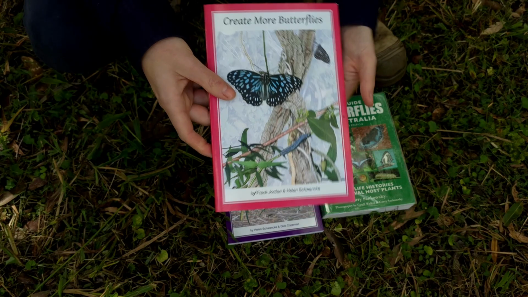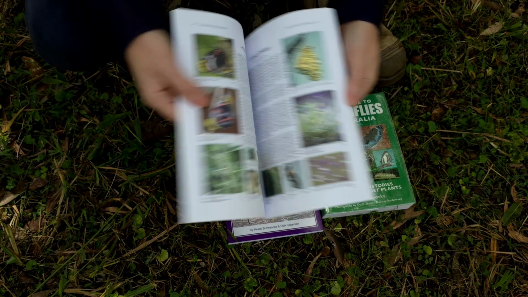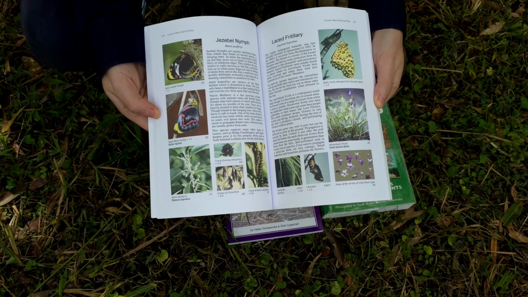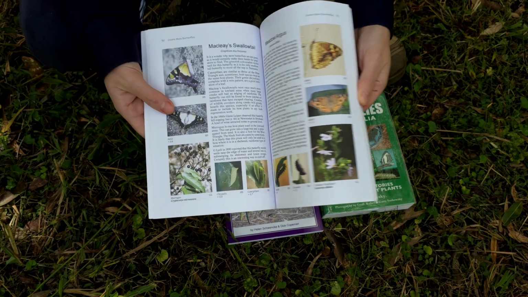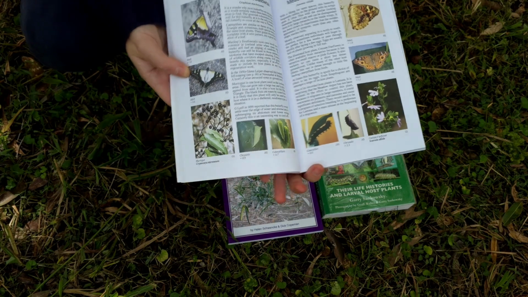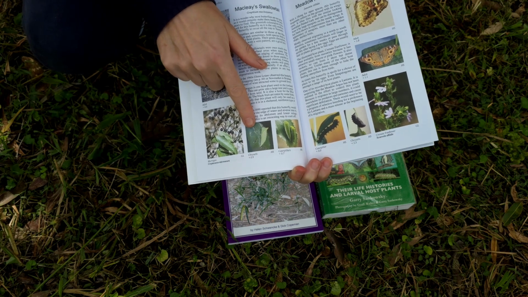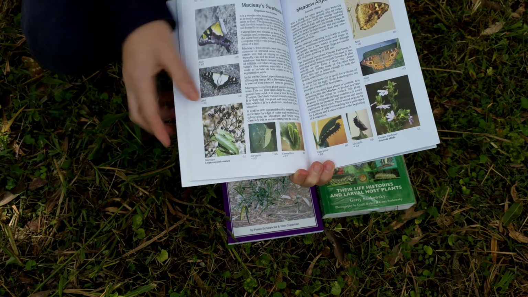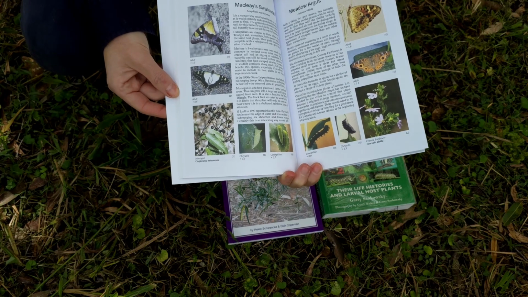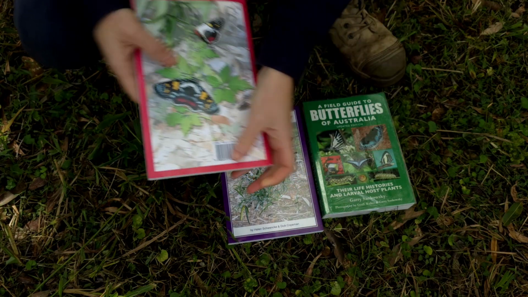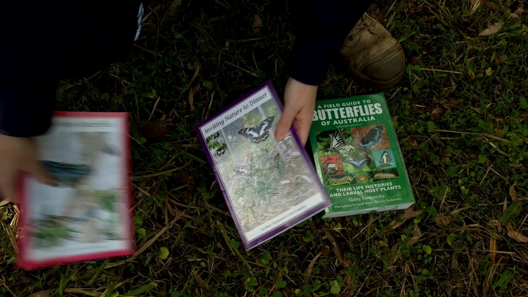This is my favourite book on butterflies. You have coloured illustrations of all the butterflies, and it includes the caterpillar stages and the chrysalis stages. This is really important information when learning about butterflies. This book is specific to South East Queensland, so it wouldn't be beneficial for any other states.